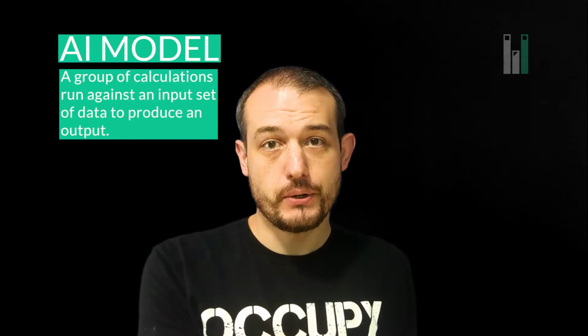Today's topic is about what an AI model is. We use the term model in AI quite a lot, and it probably gets thrown around too much without explaining exactly what a model is. A model is a set of calculations or an algorithm that takes an input and then produces an output.